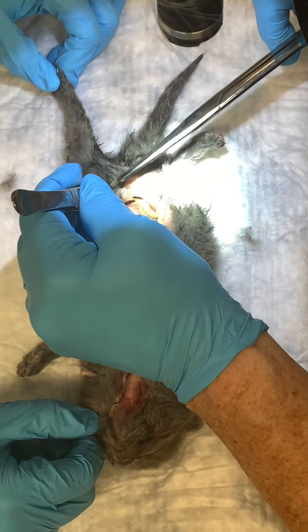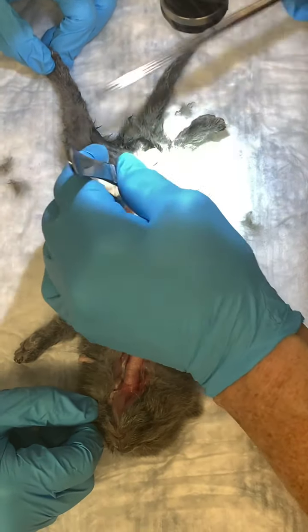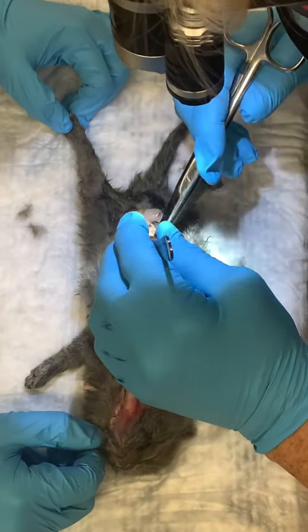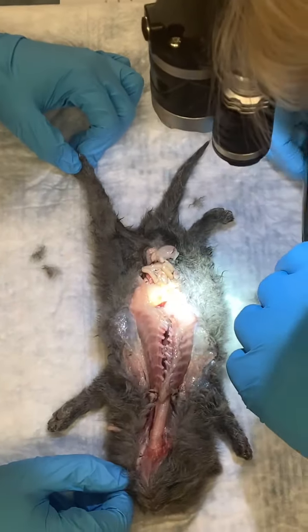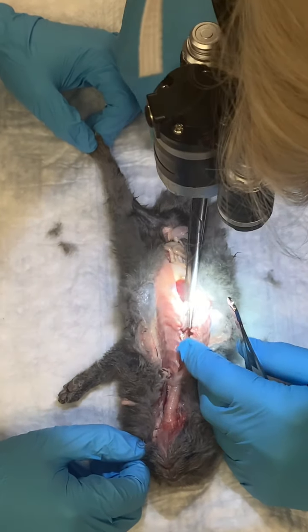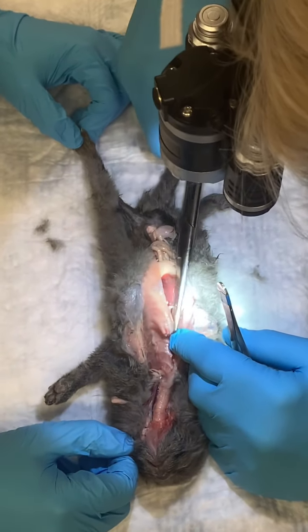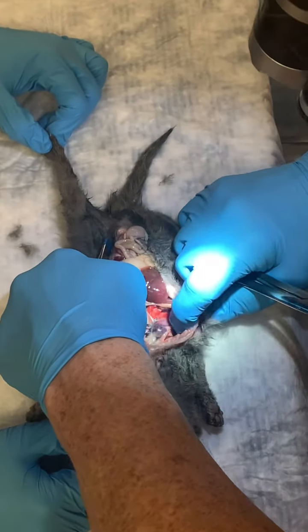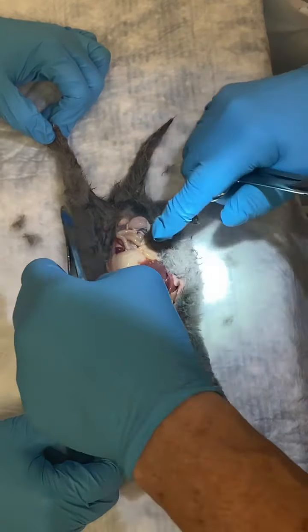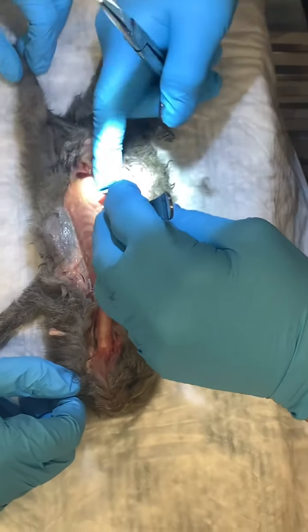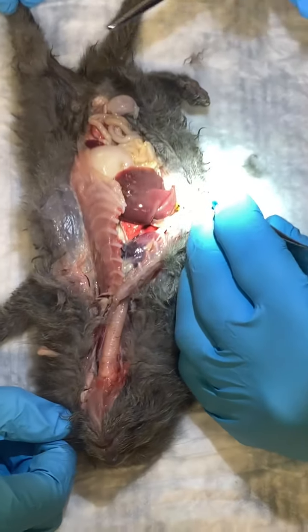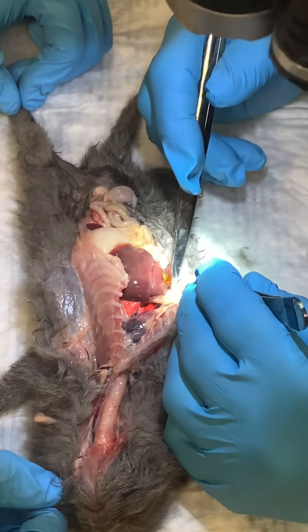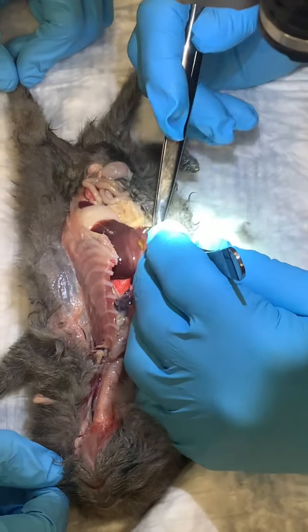The ureters. The liver. And the green is bile in the bile duct. It's leaking out.